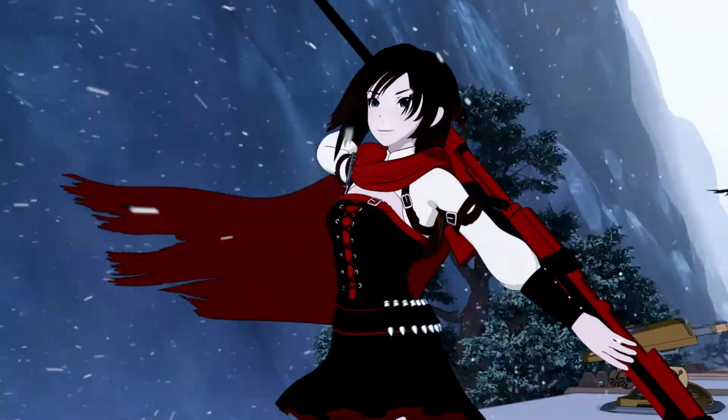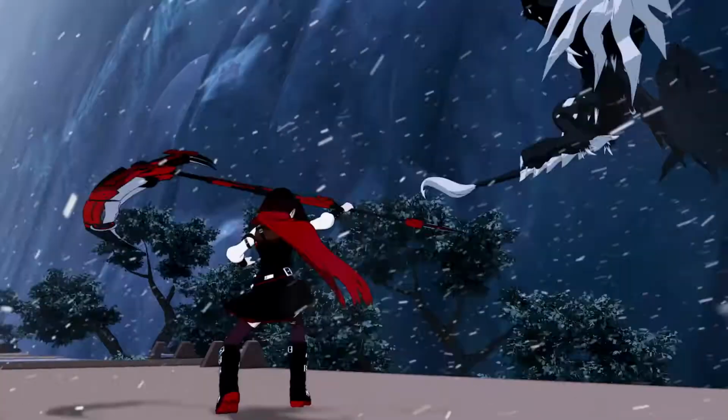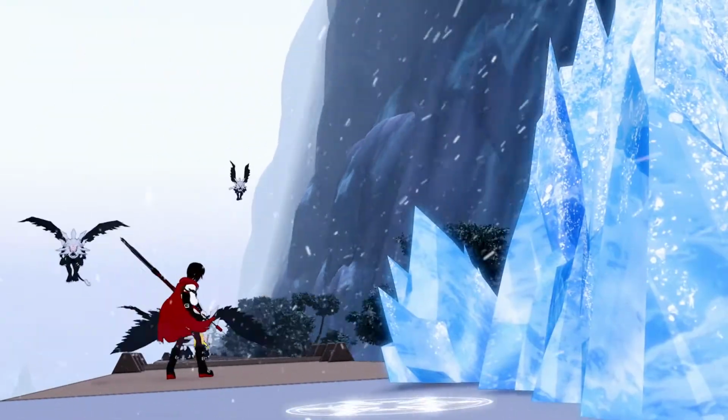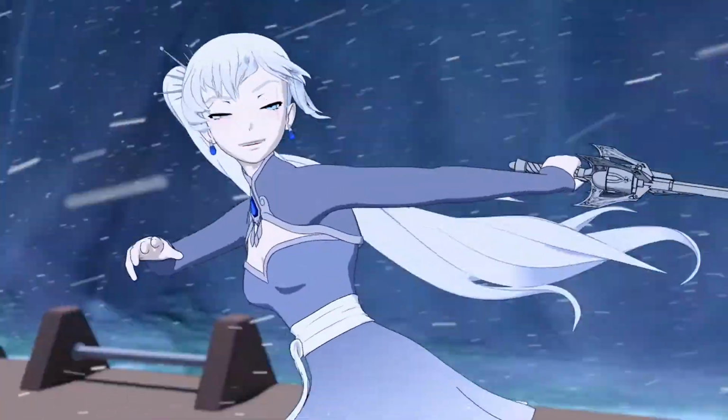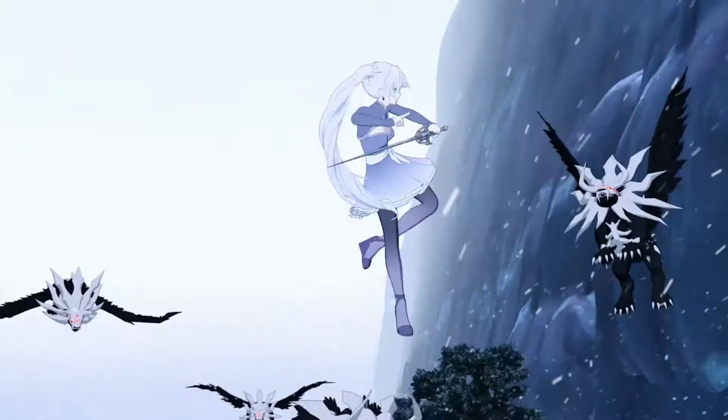So when you're looking at the top level, you're seeing 25 different comp layers, but considering each of the character layers, each of their weapons is another 8 to 10 layers. Really, you're looking at the potential for hundreds of layers in a typical RWBY shot.